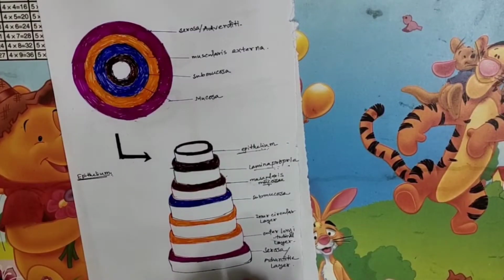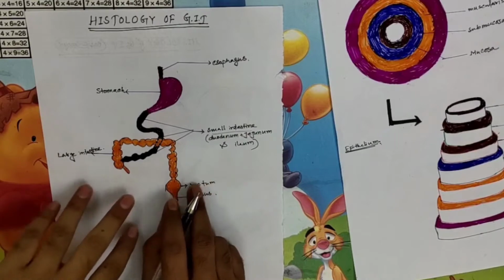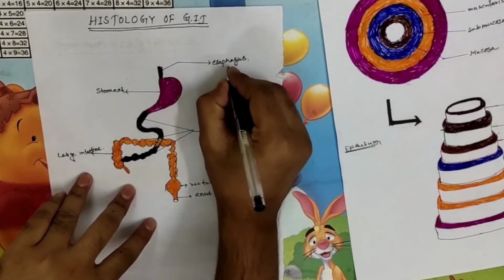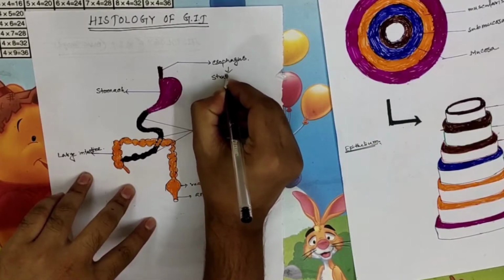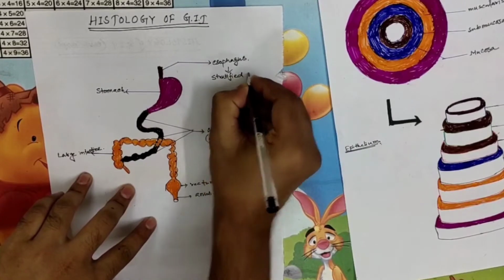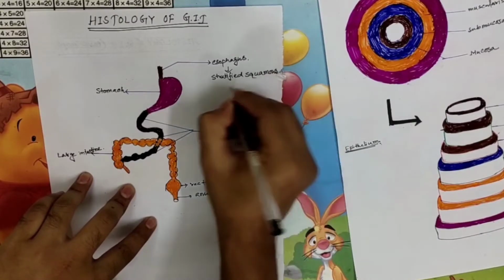As the different parts of the gastrointestinal tract have different functions, the innermost layer, the mucosal epithelium, is different at different parts of the gastrointestinal tract, which can be detected histologically. Let us see the different types of mucosal epithelium at different parts of the gastrointestinal tract. The epithelium layer situated in the esophagus region is the stratified squamous epithelium.